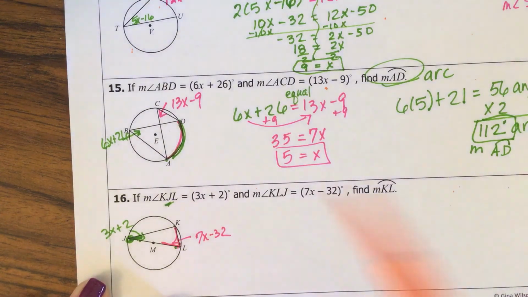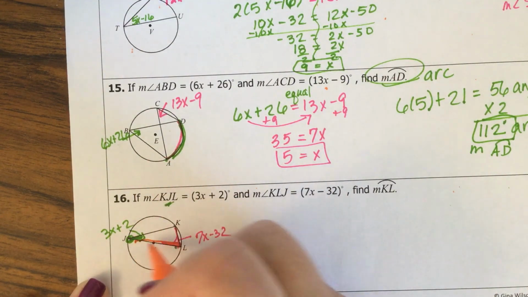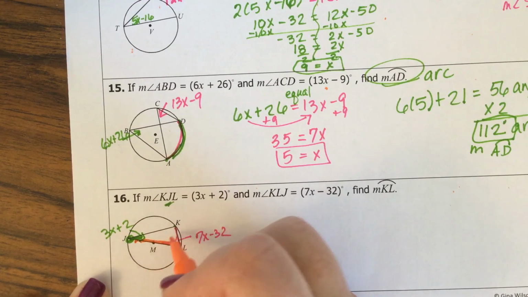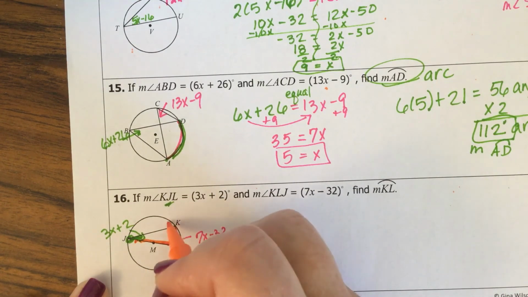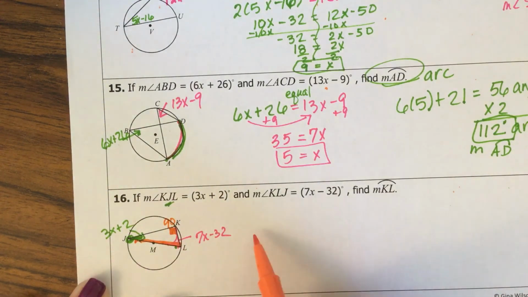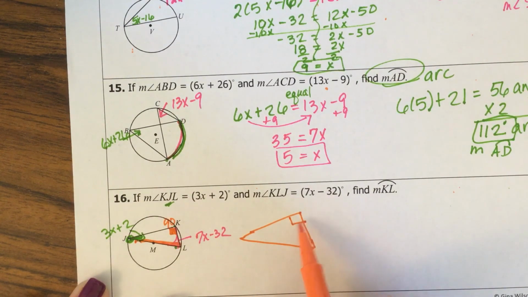The key is that this is a diameter. So if it goes through the diameter, the angle that's opposite is 90 degrees. So we actually have a right triangle here, with 3x plus 2 and 7x minus 32. And this is 90 degrees.